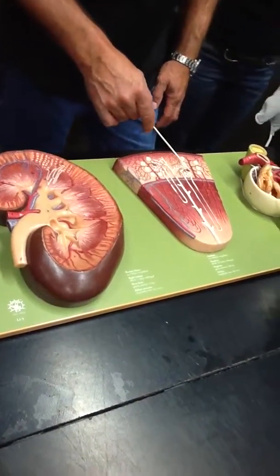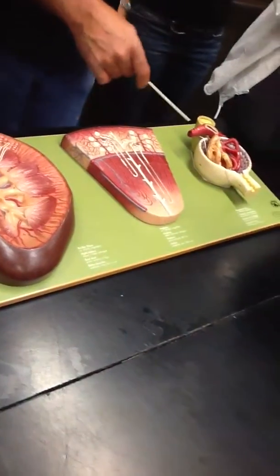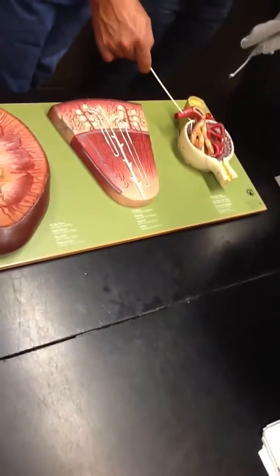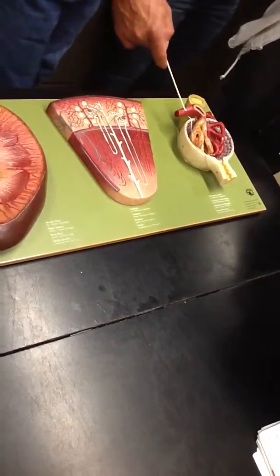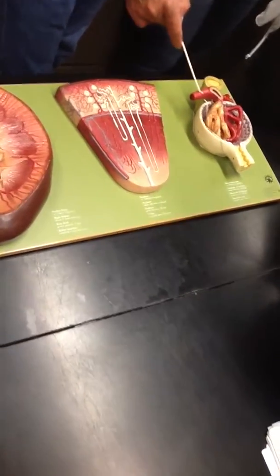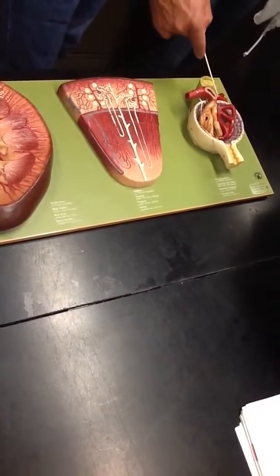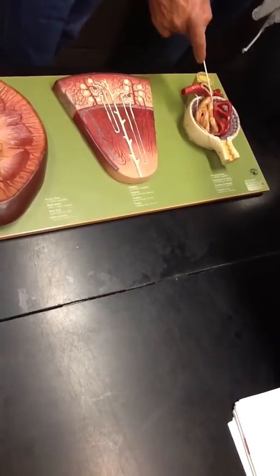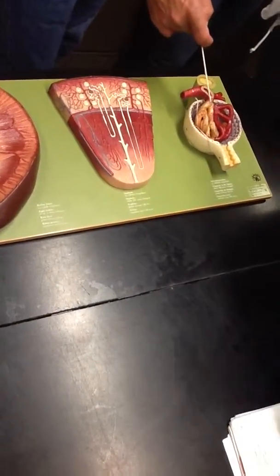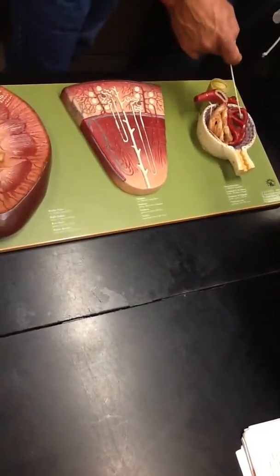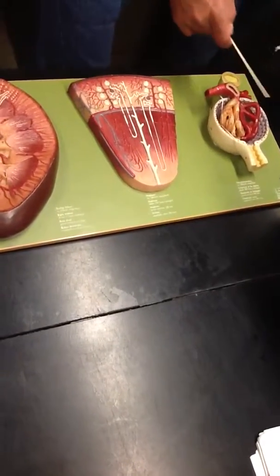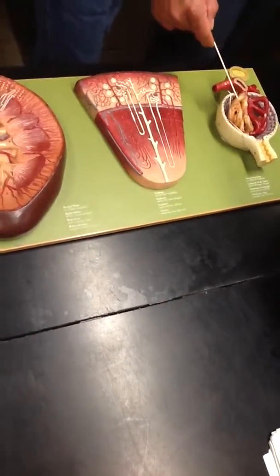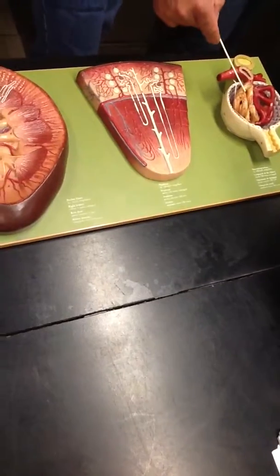Now looking at an isolated glomerulus here, you can see the afferent arteriole and the efferent arteriole. Now look at the diameter of the two. The afferent is larger in diameter than the efferent, and that's going to drive the pressure gradient up inside the glomerulus. This vascular network here, called the vascular tuft, is a number of many capillaries that allow for filtration.